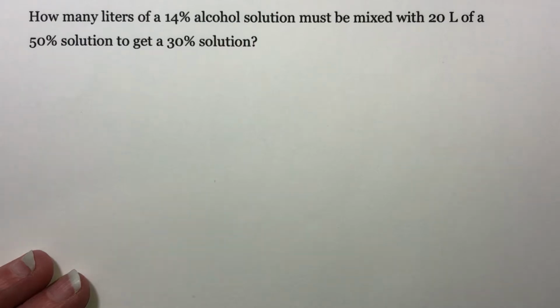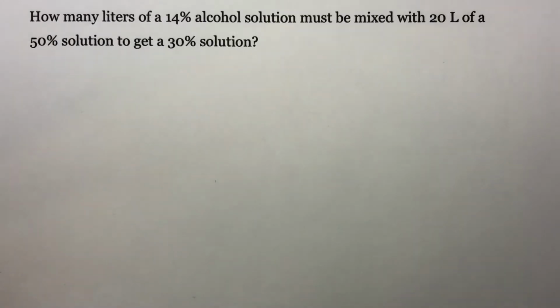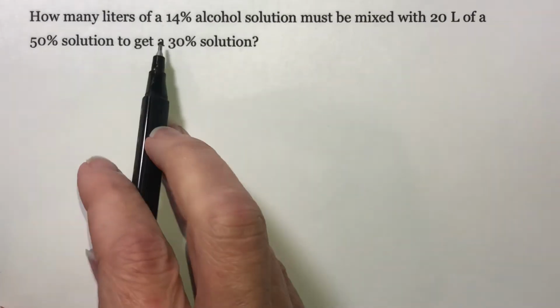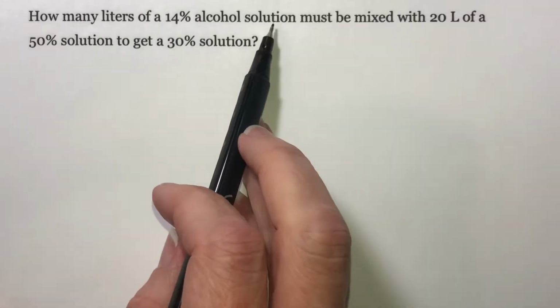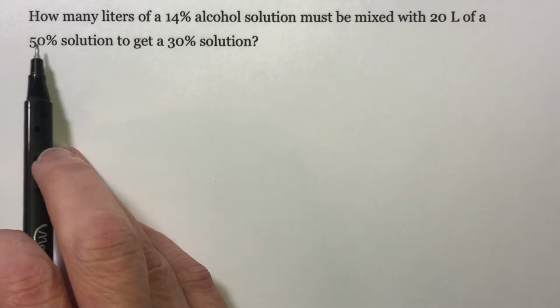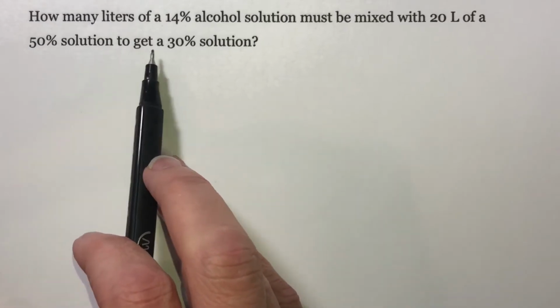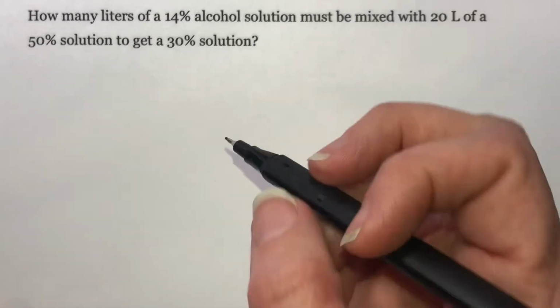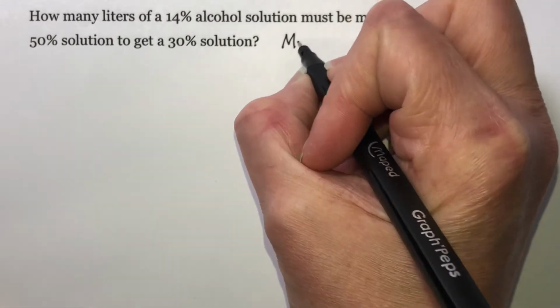This is part 5 of section 1.3. We've been working word problems, and this problem: how many liters of a 14% alcohol solution must be mixed with 20 liters of a 50% solution to get a 30% solution? This is what I call a mixture problem.